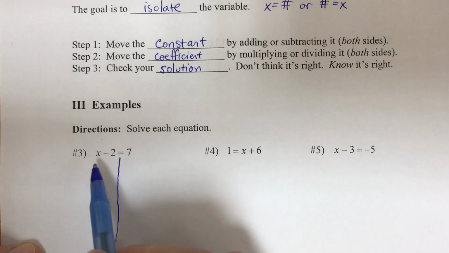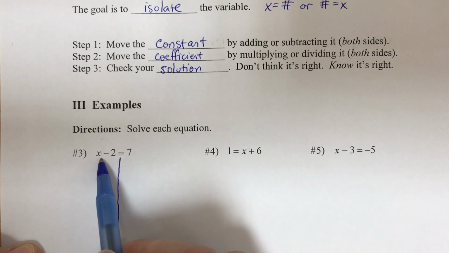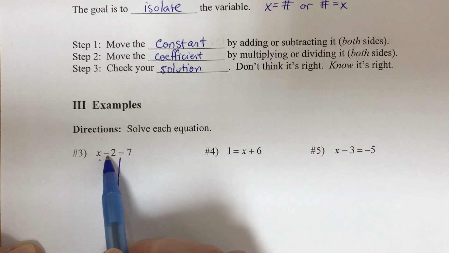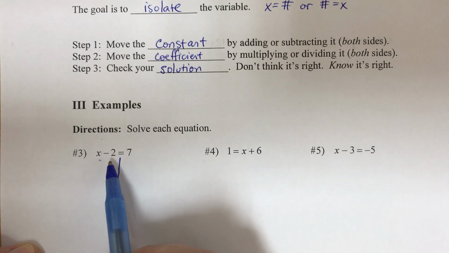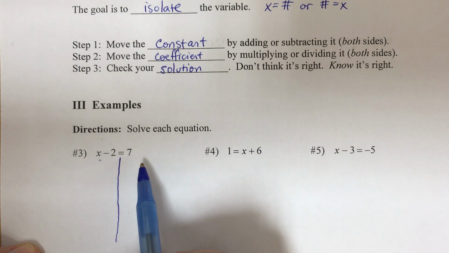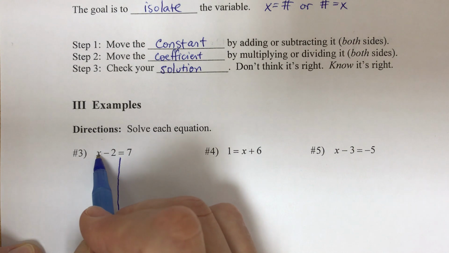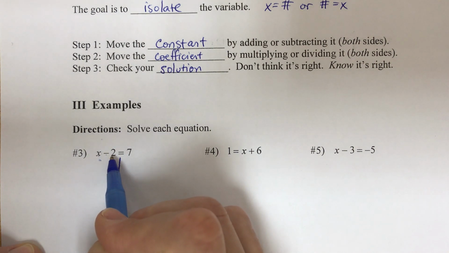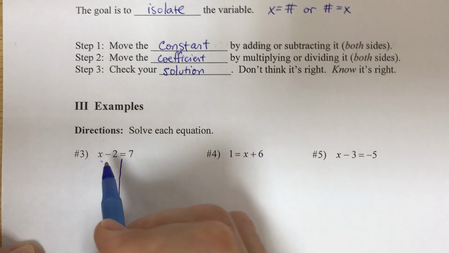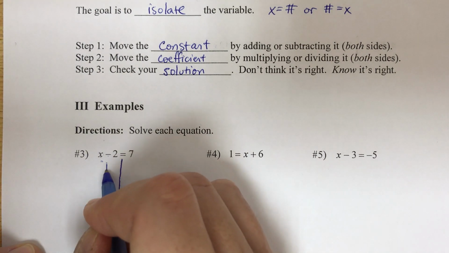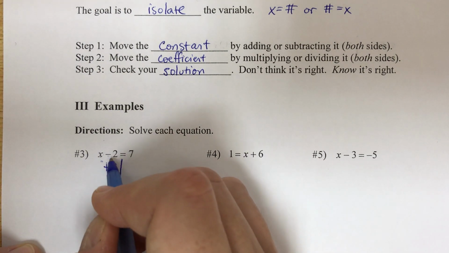Okay, so right now, remember our goal is to get the variable by itself. Well, there's a minus 2 that's on the same side with the x. I want to move the minus 2 to the other side. Now this is x subtract 2. How do we undo subtraction? Addition. So I'm going to write plus 2 underneath.